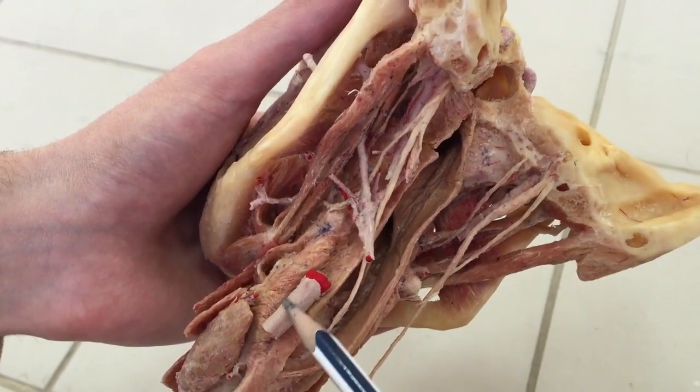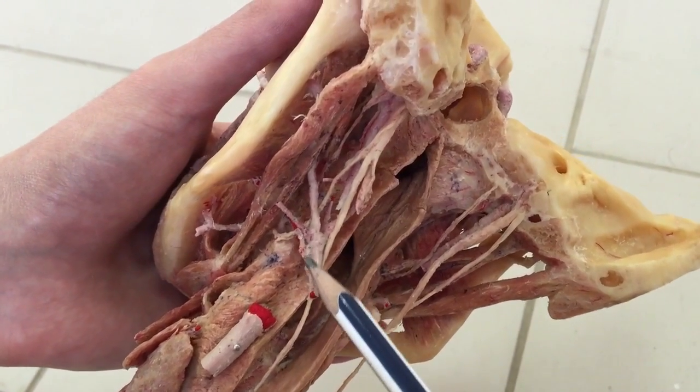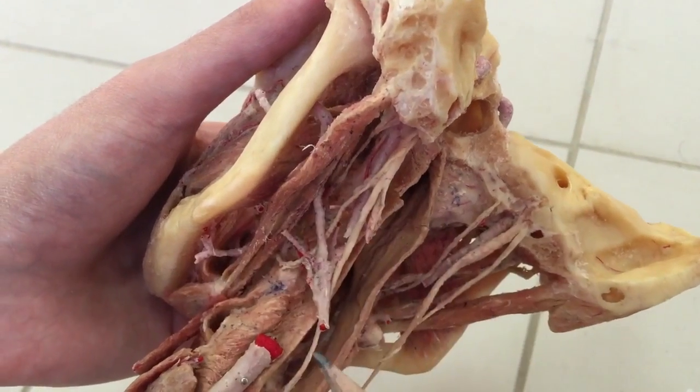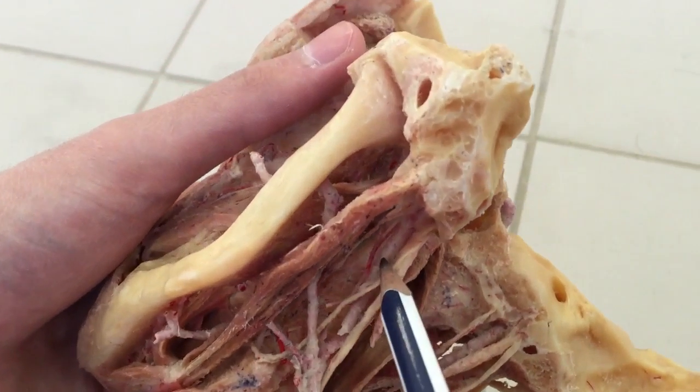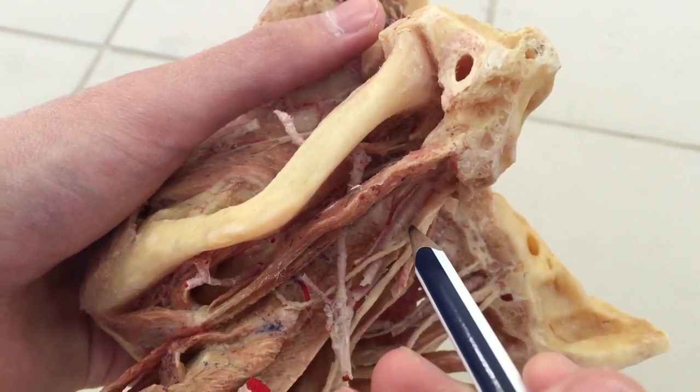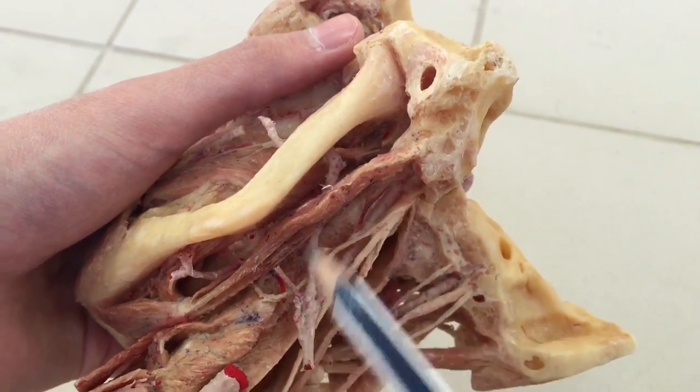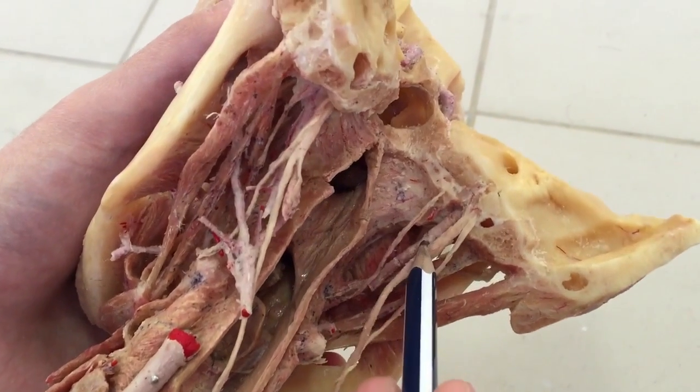This is the common carotid artery. This is the external carotid artery giving off many branches. This is the internal carotid artery. Internal carotid artery having no branches. Again, this is the internal carotid artery.